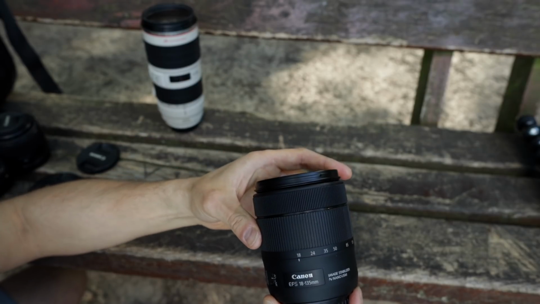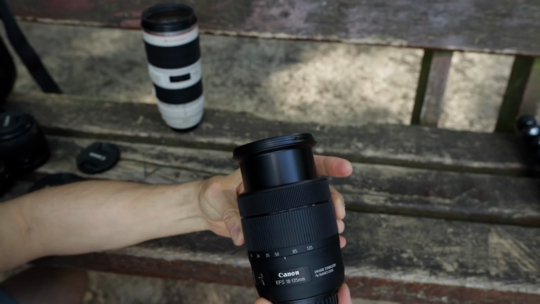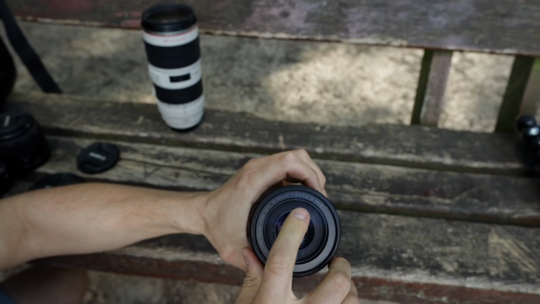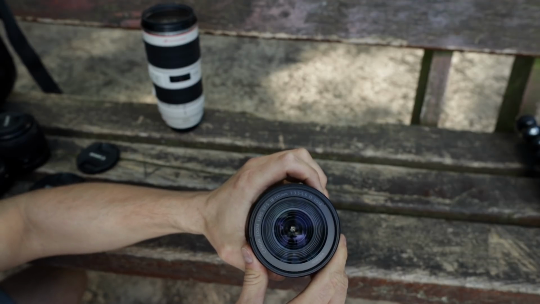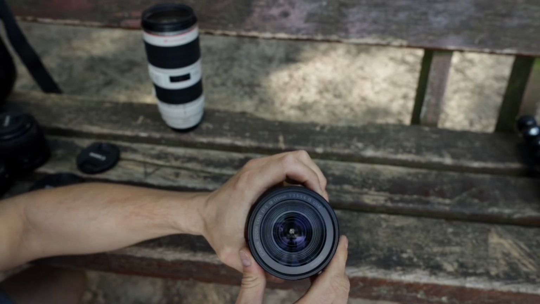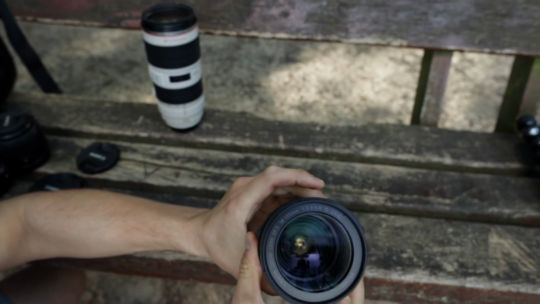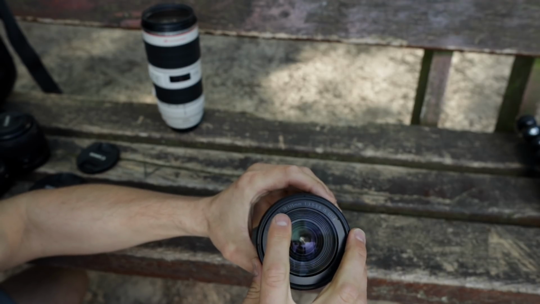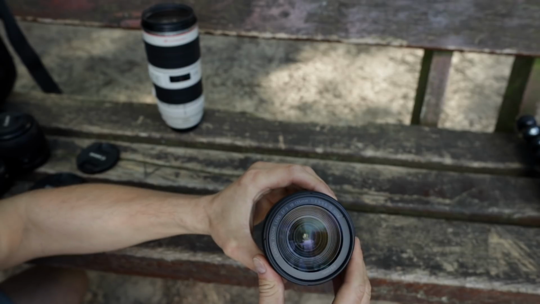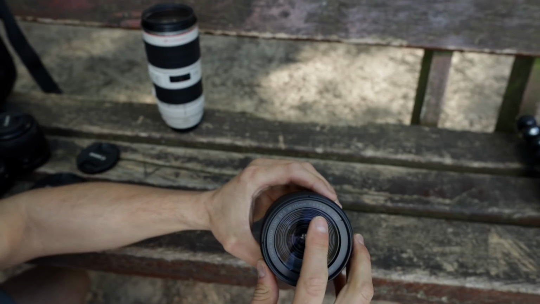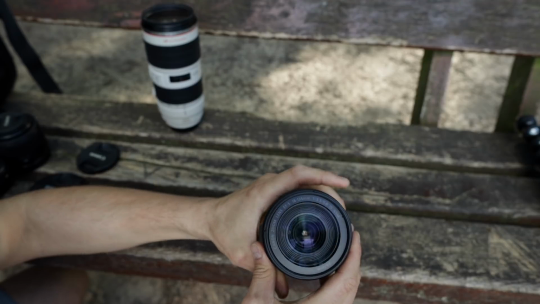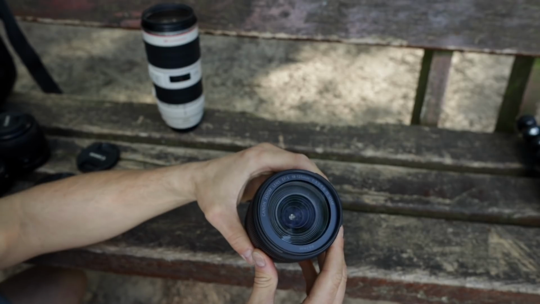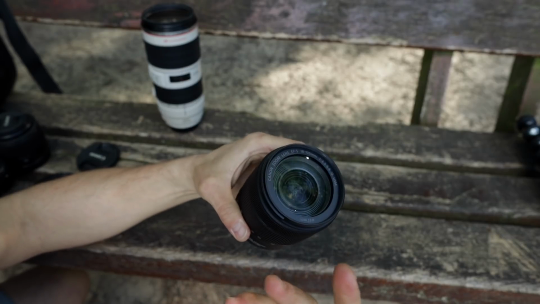While on this one, the more you zoom in here, the less light will come through because it has a variable aperture of f3.5 to 5.6. So once you zoom in here, you will lose some light. Otherwise, if you would have a lens that goes from 18 to 135mm with a fixed aperture of, let's say, 2.8, it would probably be that size, and it would probably cost more than 5,000 euro instead of 300 euros.